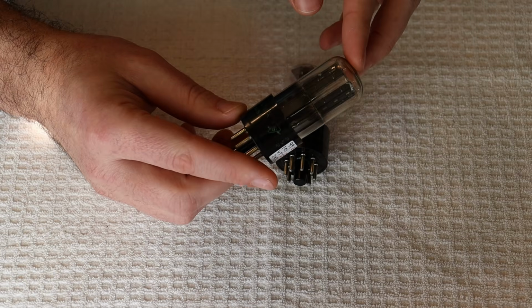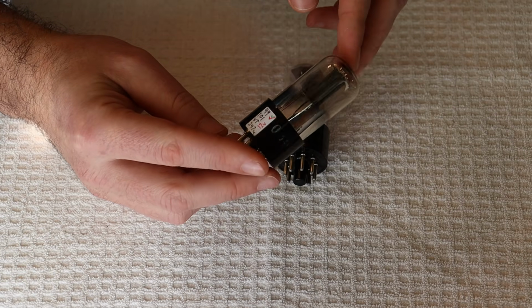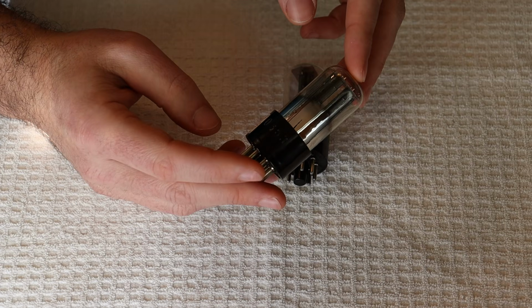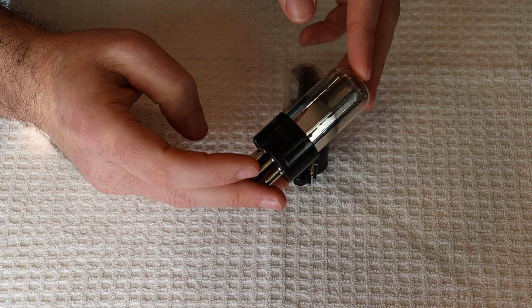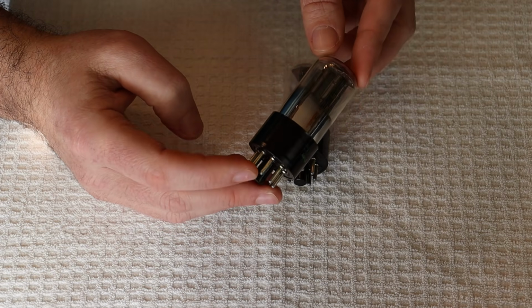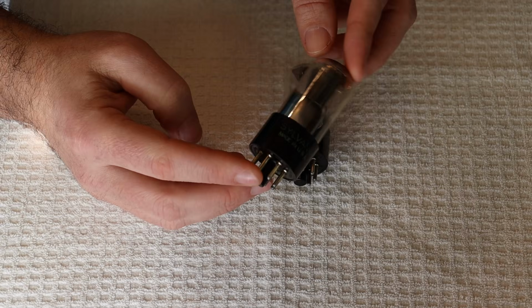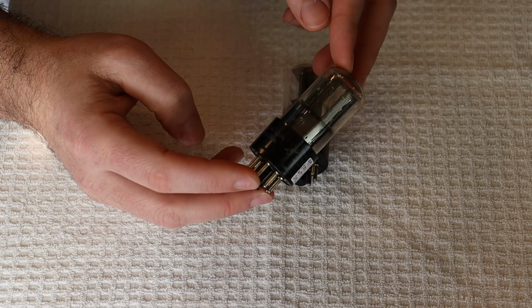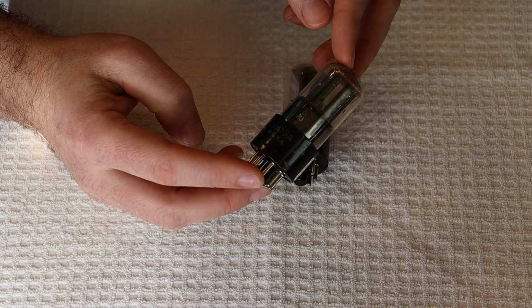So this tube actually is very close to a new old stock. Very close, isn't it? Yeah, but visually it has some marks on the base, so we can't sell it as new old stock. So probably what this is, is a military pull. It could be, or even a pull from home audio equipment.